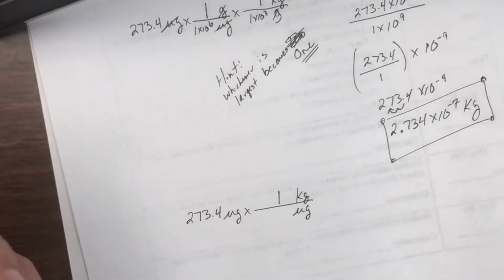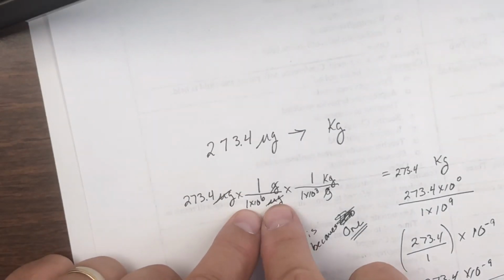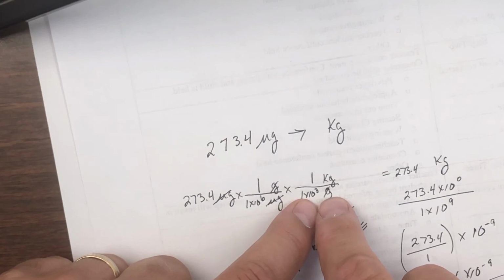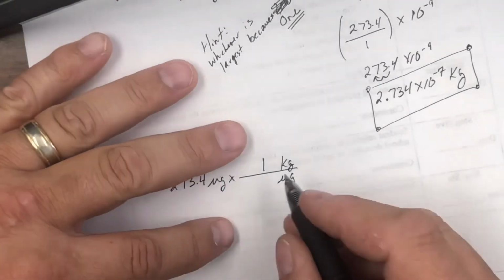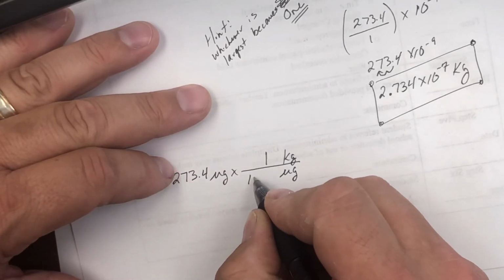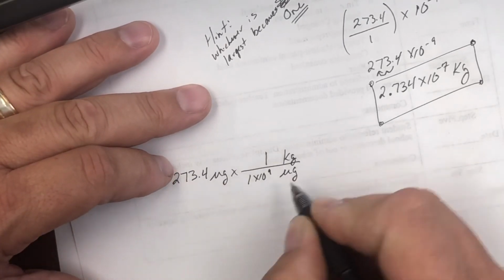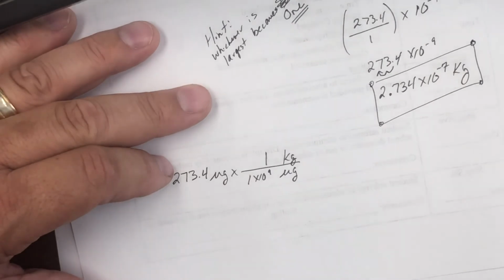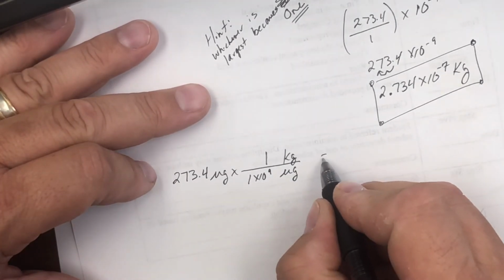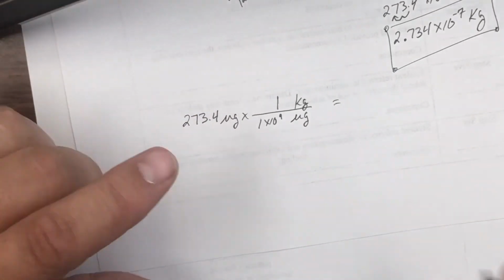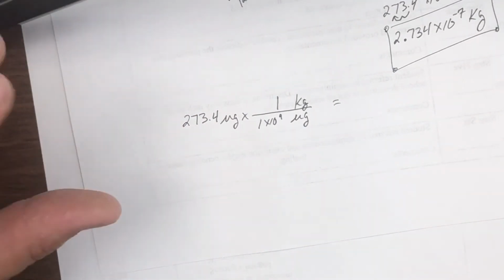Well, it took 1,000,000 micrograms to make 1 gram and another 1,000 grams to make a kilogram. So there's actually 1 billion. So you could have put down here 1 times 10 to the 9 micrograms make 1 kilogram. Gives you the exact same answer, okay? That's the hint to make it the easiest way.